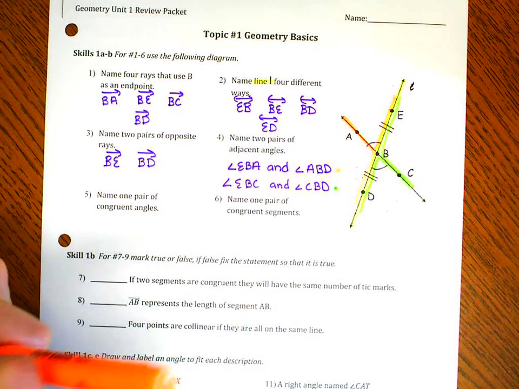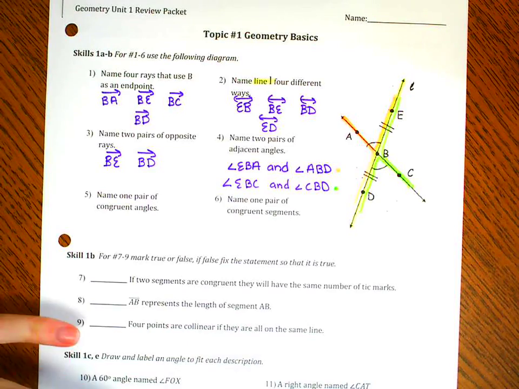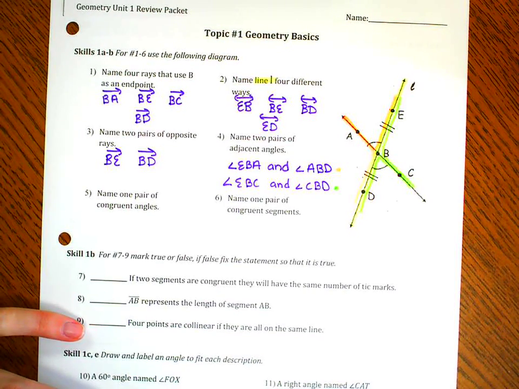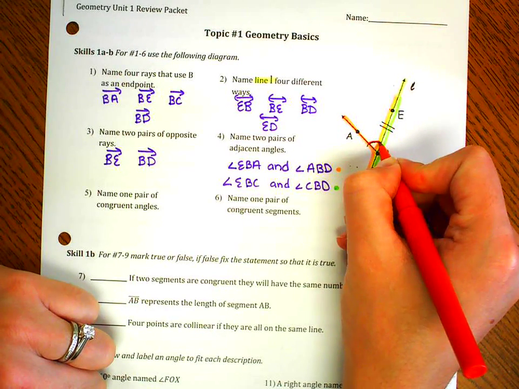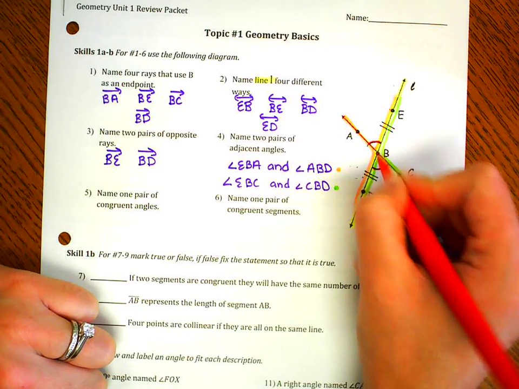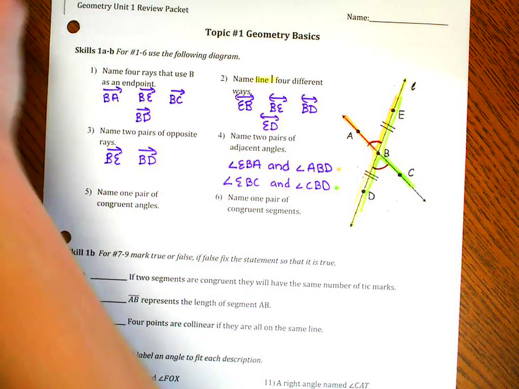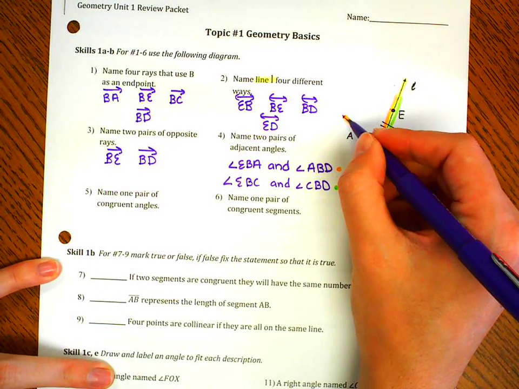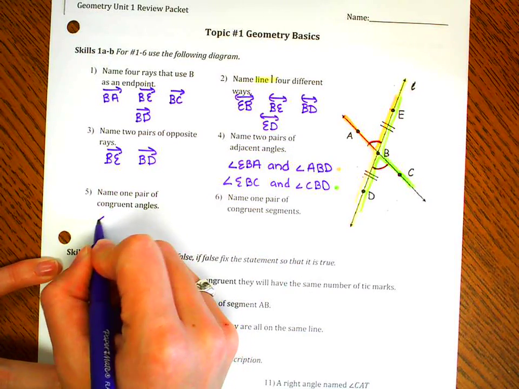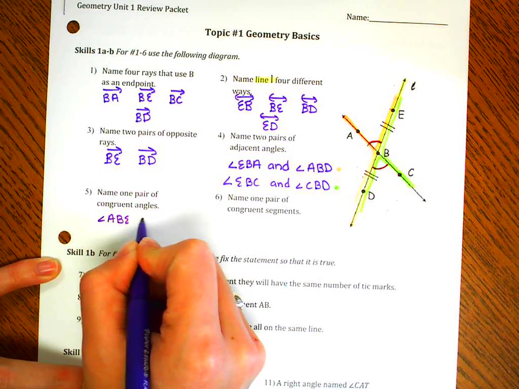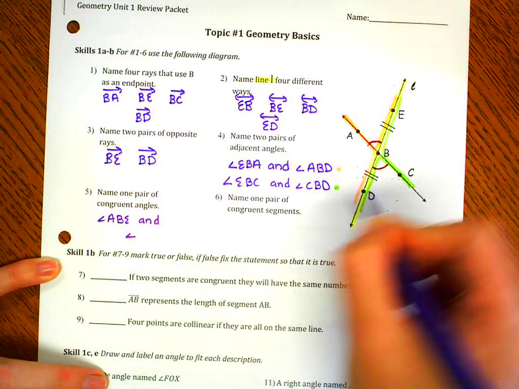Okay, let's keep going. Number 5 says 1 pair of congruent angles. Well, congruent angles are angles that have the same measure. And remember, we indicate congruent angles with the same number of arcs. So that has 1 arc, this has 1 arc. That's telling us that those 2 angles are the same. They're congruent. So a pair of congruent angles would be angle ABE and angle DBC.